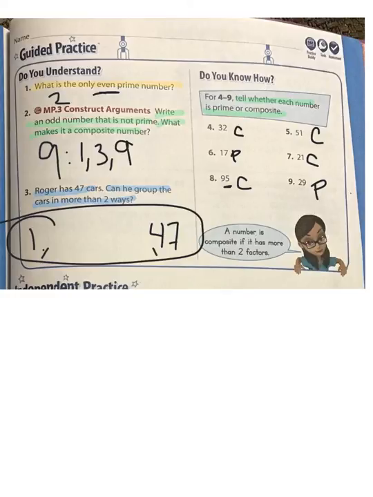Do numbers 10 through 19. You do not need to list the factors, you just need to write down whether the number is prime or composite. And then please do all of the problems on page 390. When you are done, find a partner who is done to check your work. Then come show me.